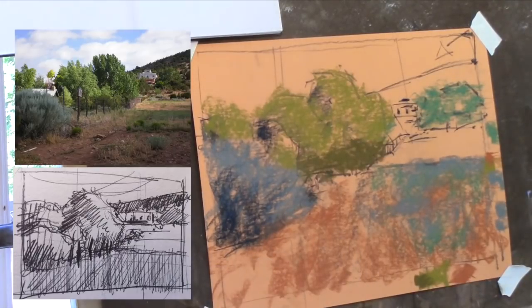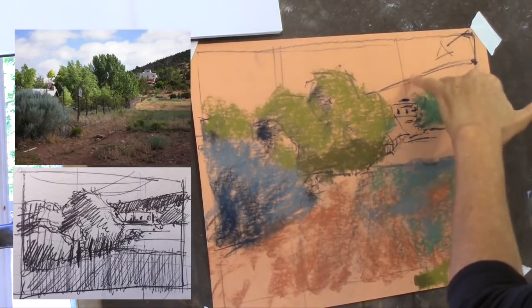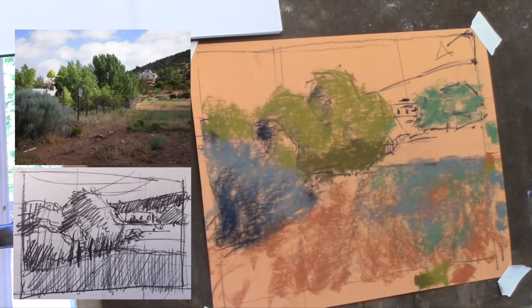Okay. Now my main dilemma here is, do I make this distant hillside darker as is indicated in my reference material? In Taos, New Mexico, the atmosphere is very, very clear. There's very little of the influence of aerial perspective going on. It's about 7,000 feet. So a lot of times those more distant hillsides and even mountains can appear pretty dark.